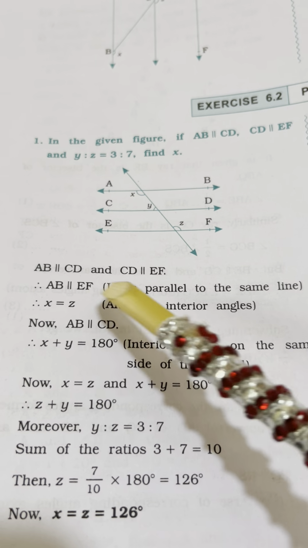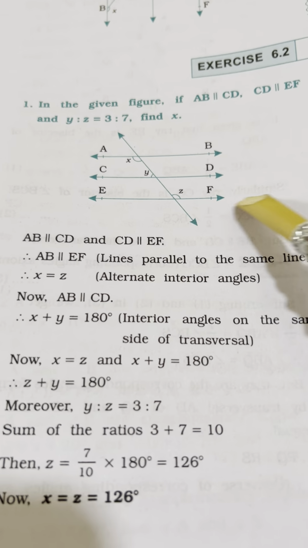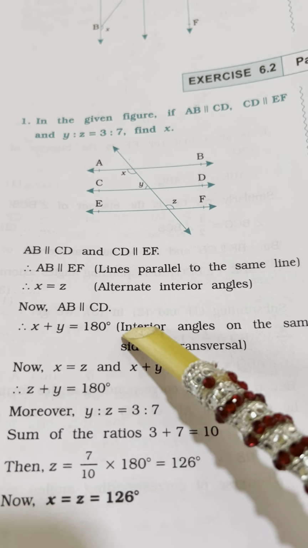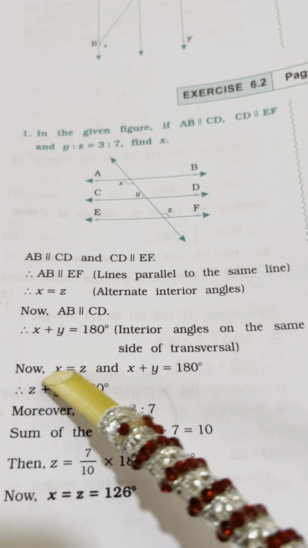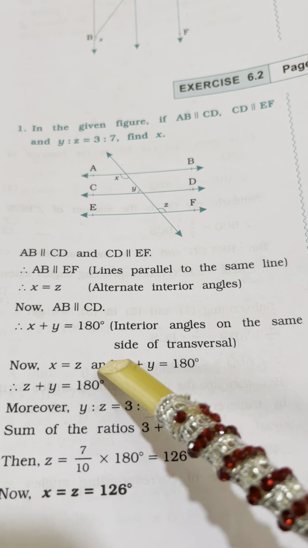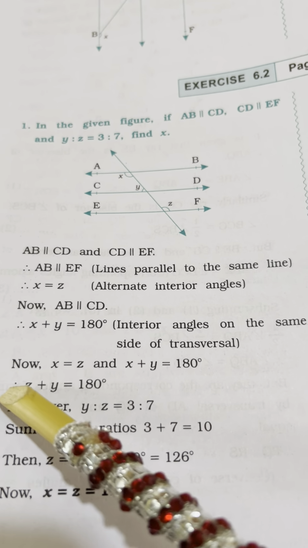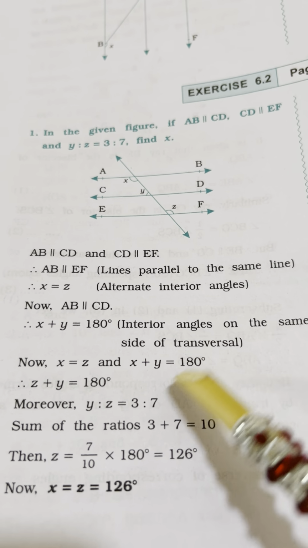So x equals z. Alternate angles. You can see alternate angles x and z. x plus y interior angle sum is 180. Pay attention. x equals z and x plus y is equal to 180 degrees. So z plus y is also equal to 180.